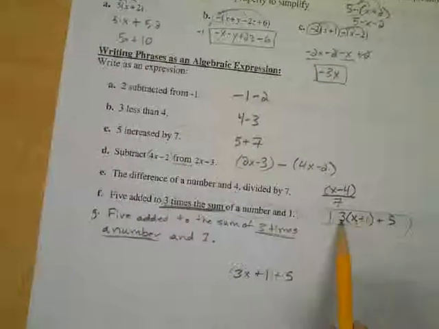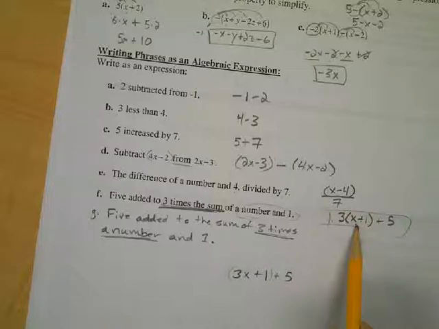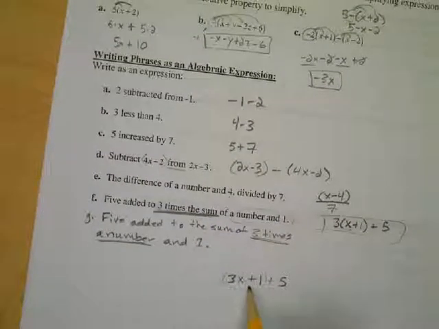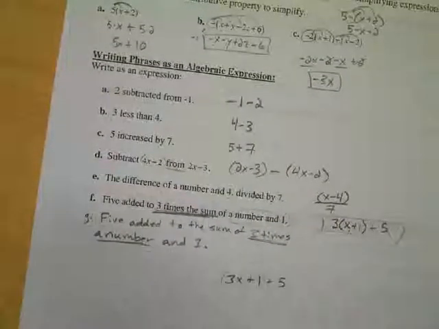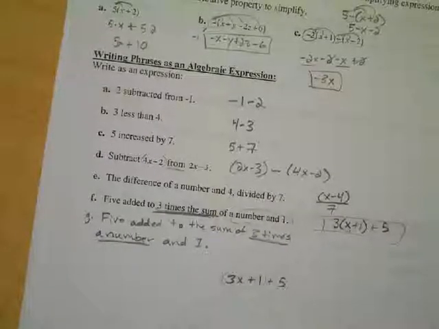This is 3 times the sum of a number and 1. This is the sum of 3 times a number and 1. So be very careful there. You will see both. Make sure you understand the language. And that should be able to get you through the first homework assignment for 2.1. Good luck with that.